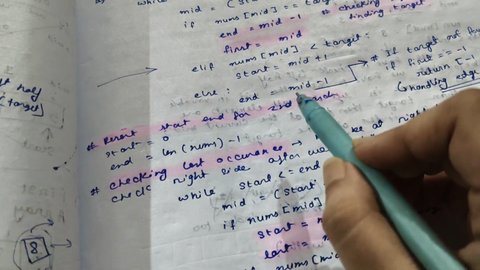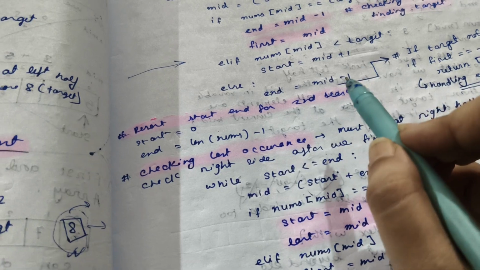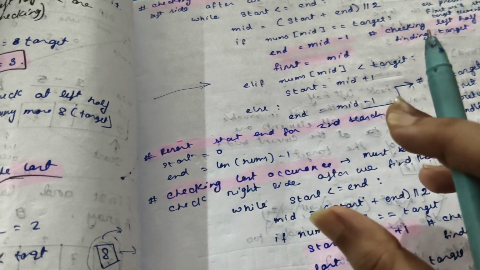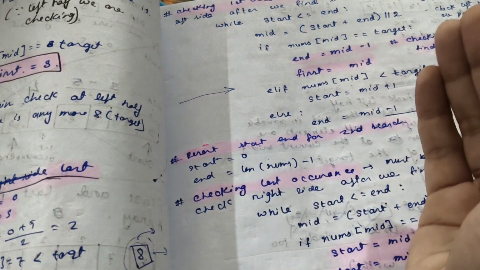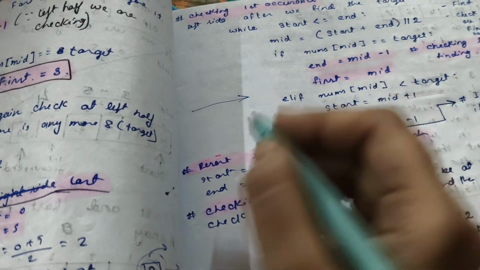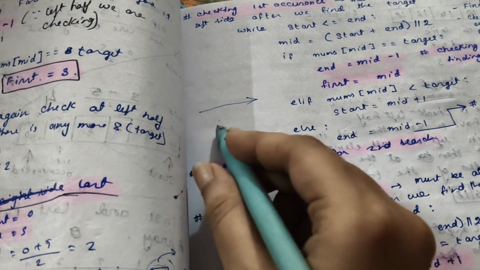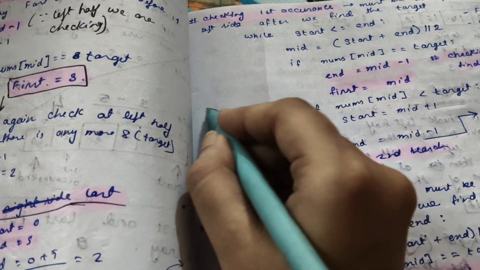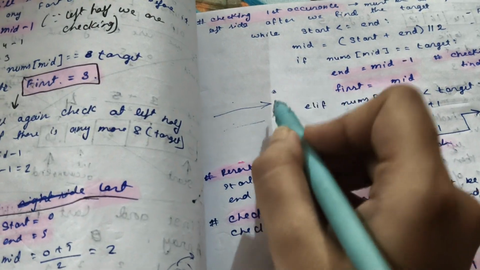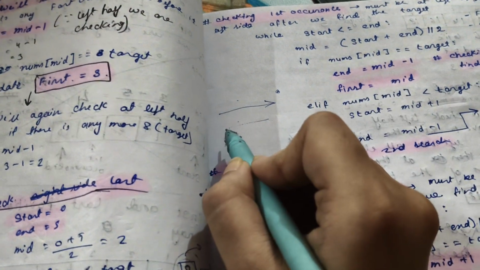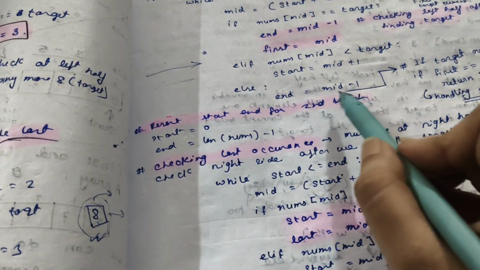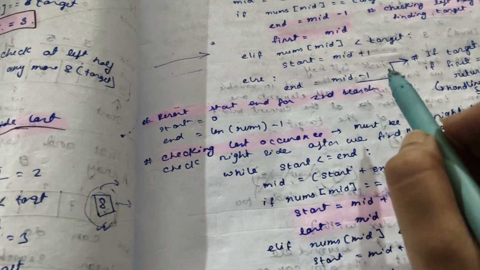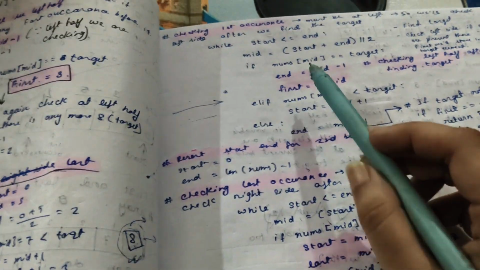But when the element is greater than target, that time we need to reduce it. So how are we going to reduce it? By moving from right to left, as it is a sorted array, smaller elements are here, bigger elements are here. So from the bigger elements we are moving to the smaller elements. So that's why we are doing end equal to mid minus 1. And this is the first part.